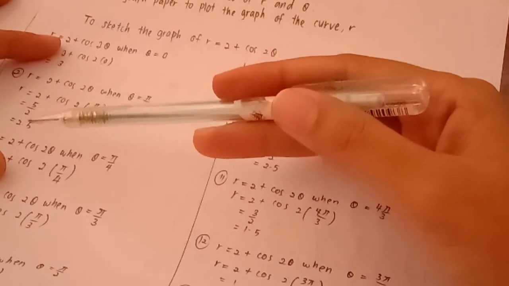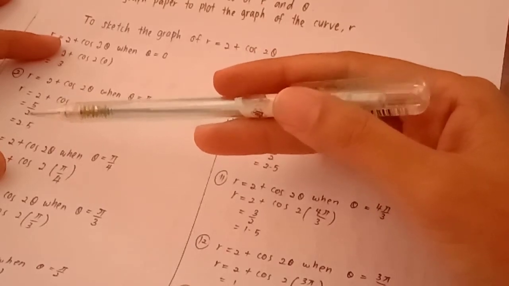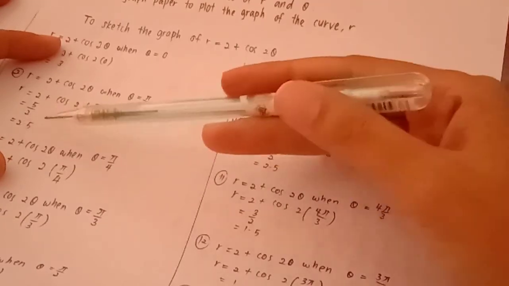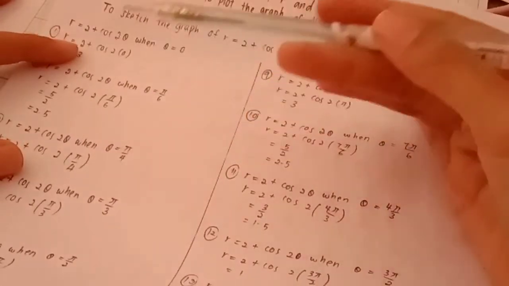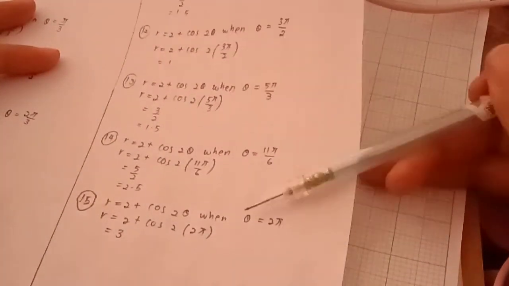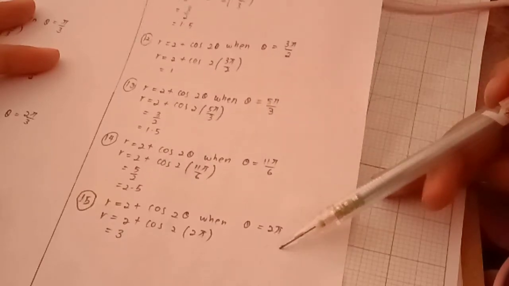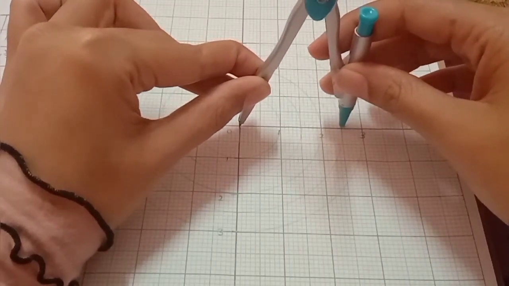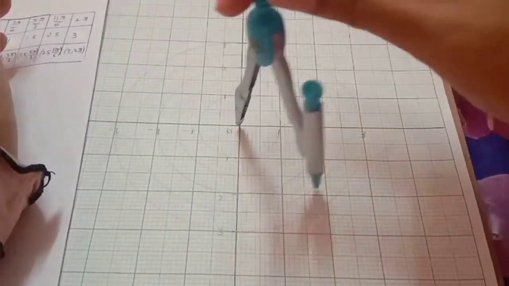I prefer to use 2 decimal places, so I convert to decimal and I get 2.5. You guys can try until you get to 2 pi, and you find the r, 2.5 here, and draw it.